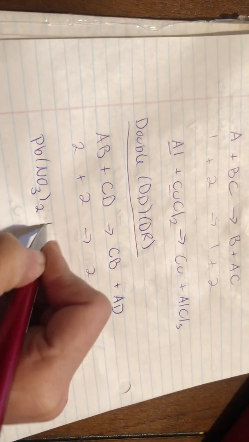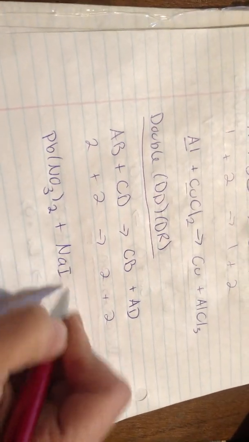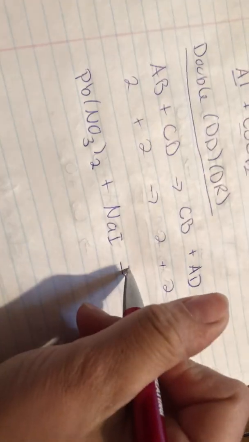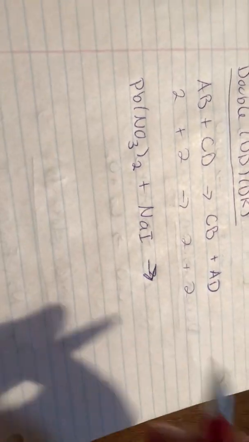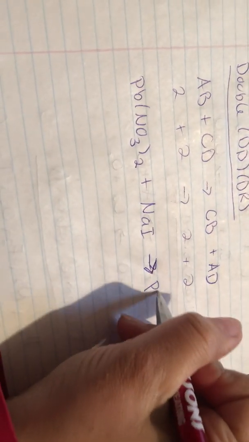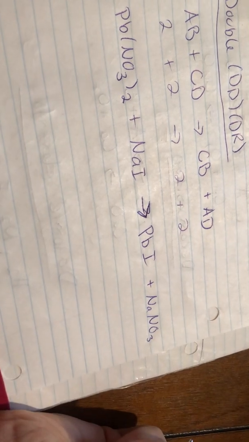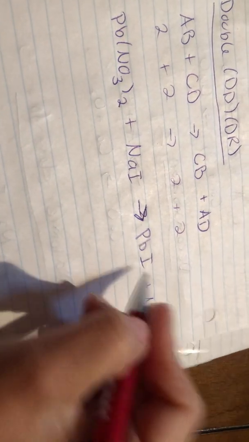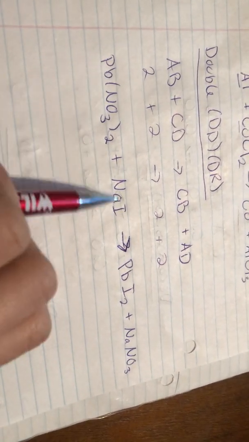An example of double might be lead nitrate plus sodium iodide is going to then produce, oops, that's an awful arrow, so I'm going to switch the Na and the lead, the lead and the sodium. So it's going to end up being lead iodide plus sodium nitrate. Just like that. So 2 things and 2 things. That's how you know it's a double displacement.